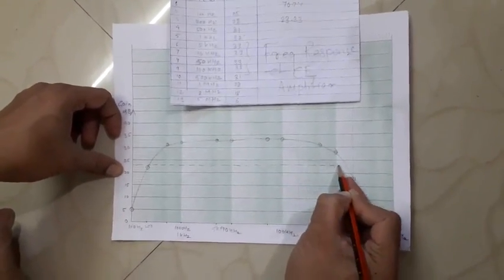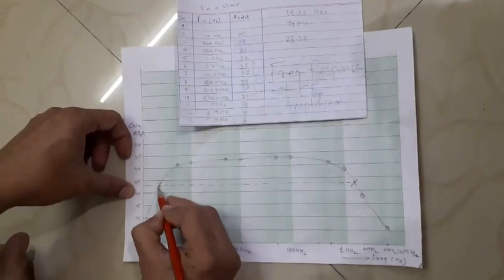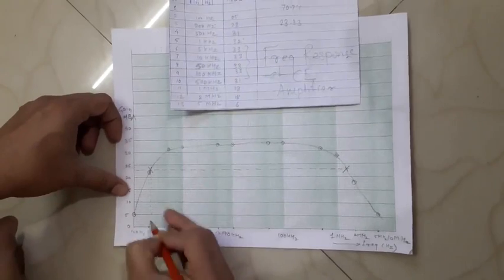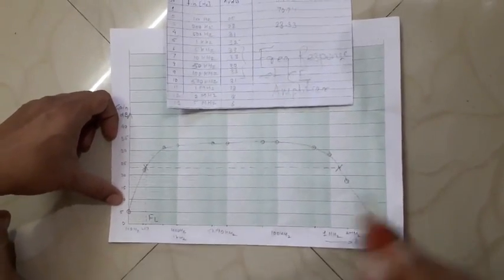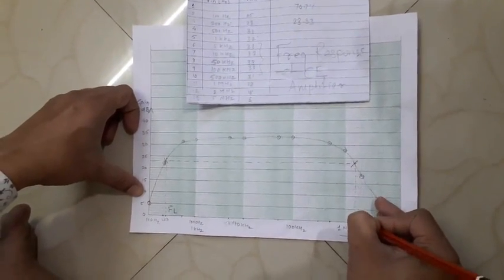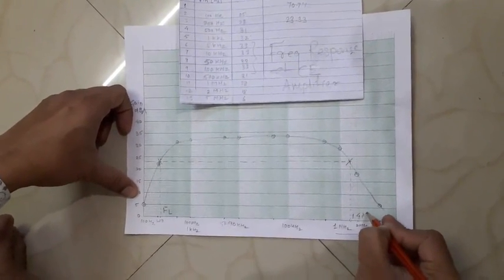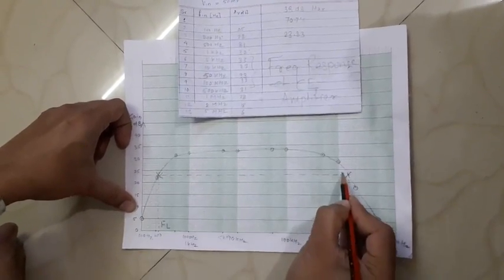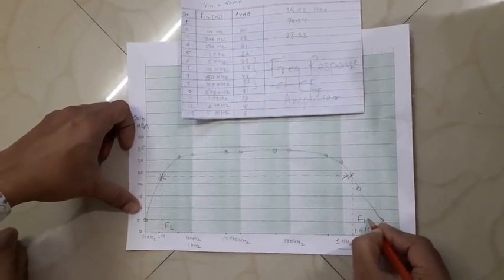You can use a scale directly and get 2 points. One point, projected down, comes about 200 Hertz, which I am saying is FL, the lower cutoff frequency. If I project this other point down, it is about 1.4 megahertz. This point is FH, the higher cutoff frequency.